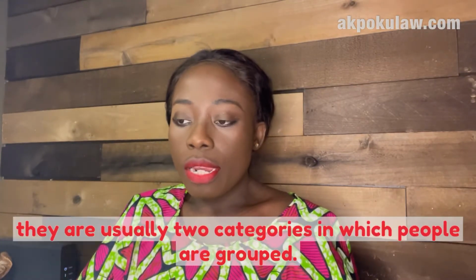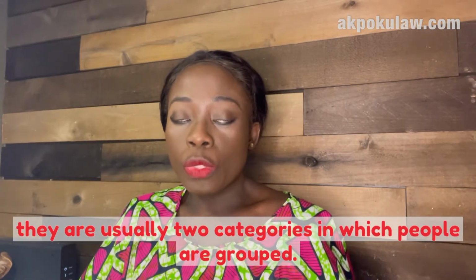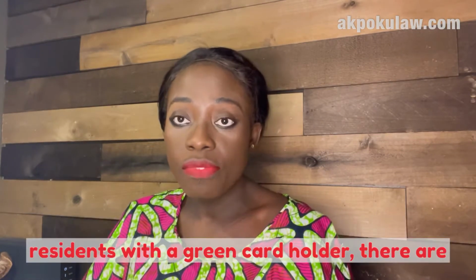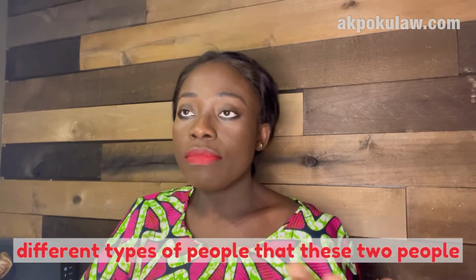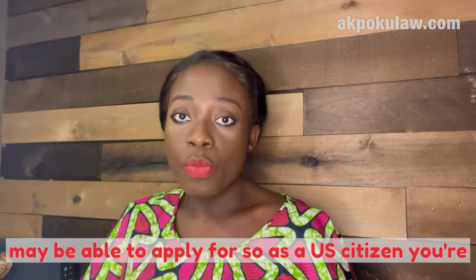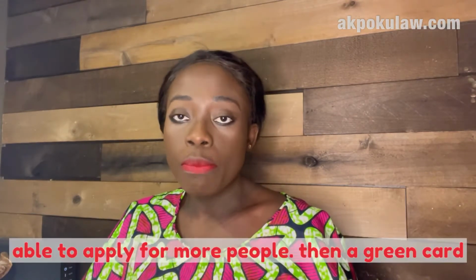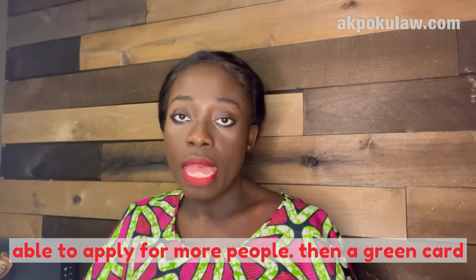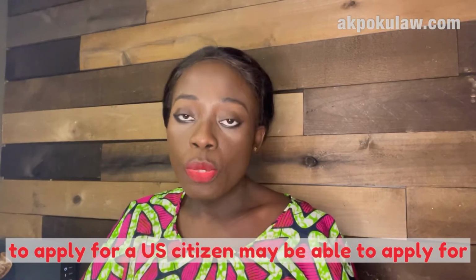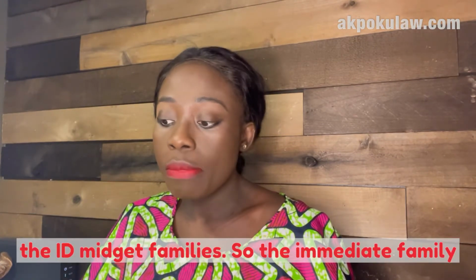To start, there are usually two categories in which people are grouped. If you're a U.S. citizen or a lawful permanent resident, who's a green card holder, there are different types of people that you may be able to apply for. As a U.S. citizen, you're able to apply for more people than a green card holder is able to apply for. A U.S. citizen may be able to apply for their immediate family.